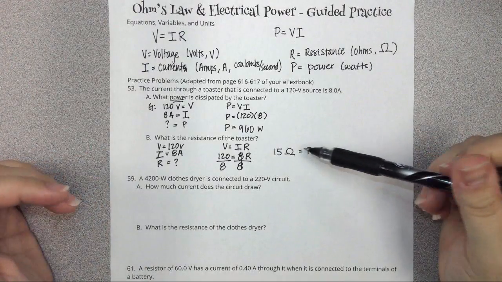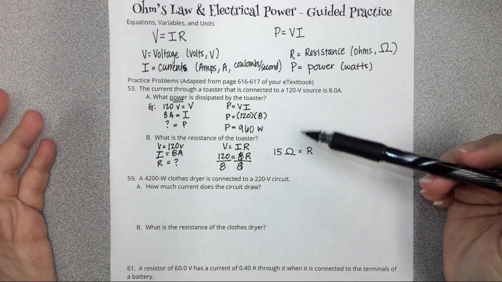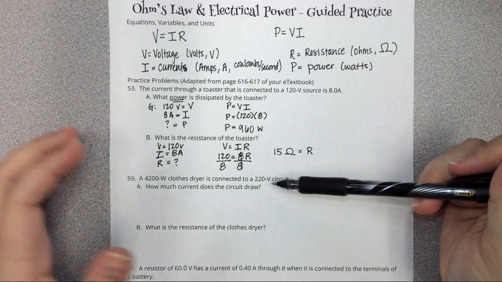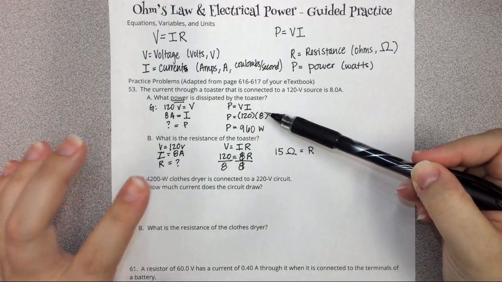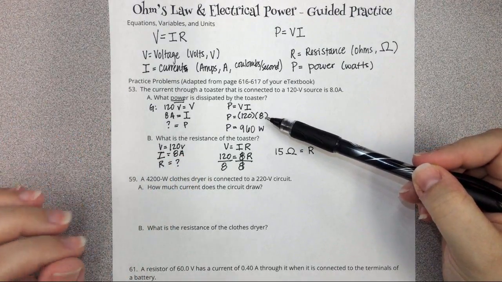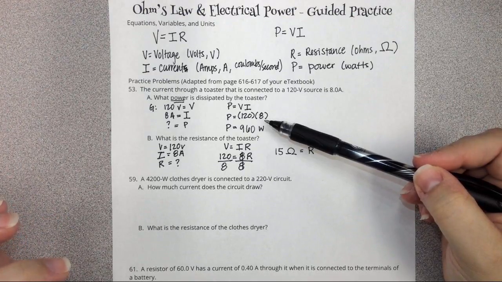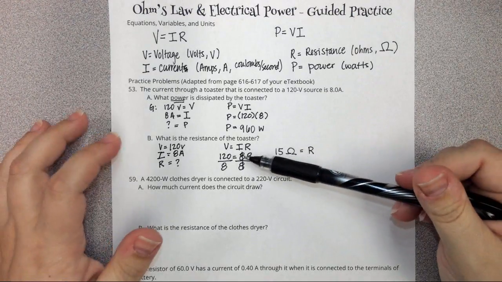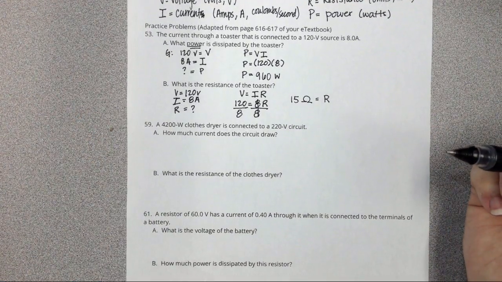So it's very simple once you know what you're plugging in, and the easiest way that we can help you learn how to plug stuff in is to make sure you always start with your formula. Don't try to skip and just write numbers, because it makes more of a chance that you're going to put them in the wrong place. It also helps to make sure you're doing the algebra correctly. So let's try the next one.